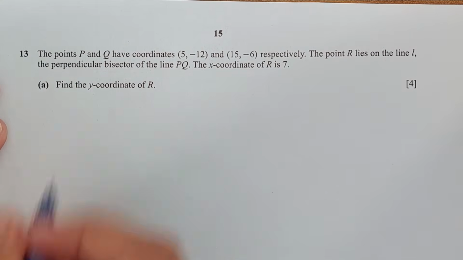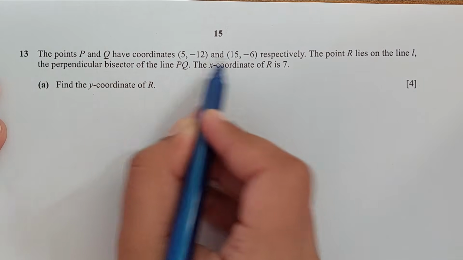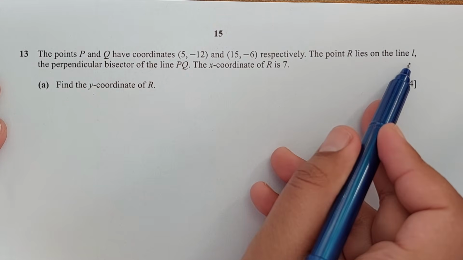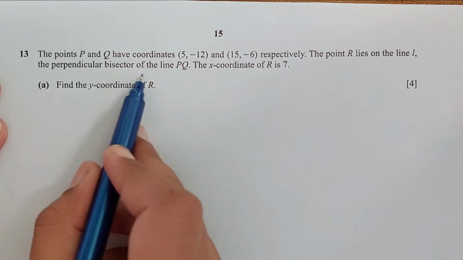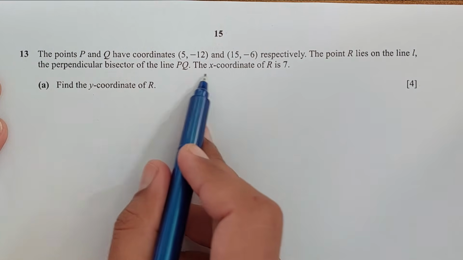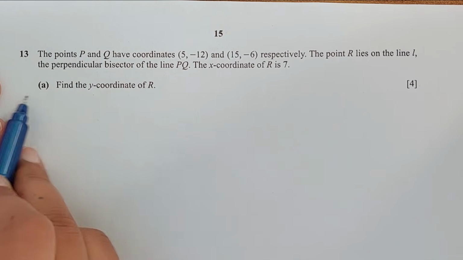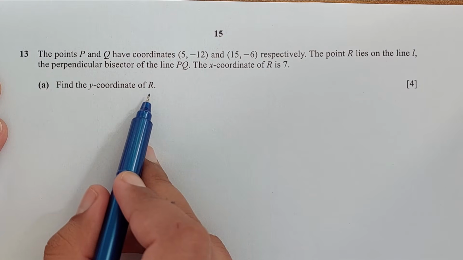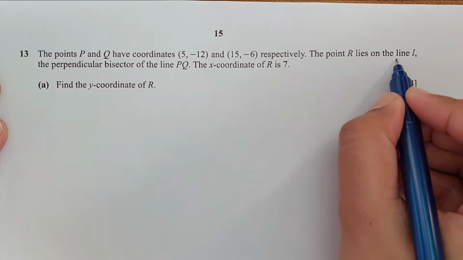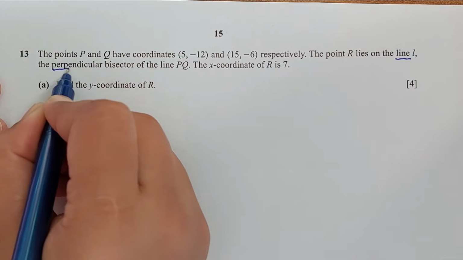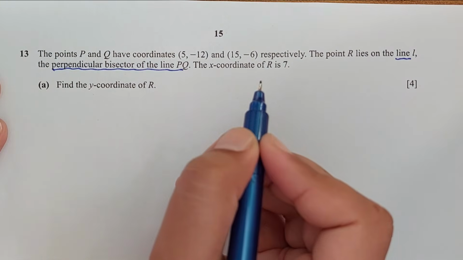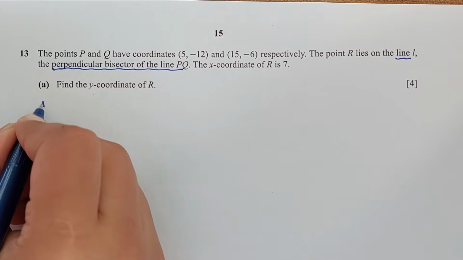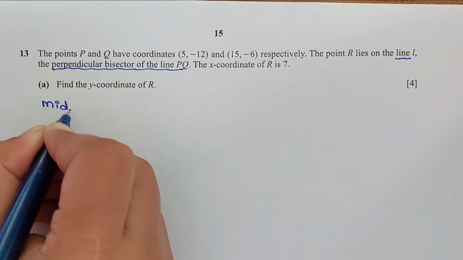Question number 13. The points P and Q have coordinates this and this respectively. The point R lies on a line L, which is the perpendicular bisector of line PQ. The x coordinate of R is 7, part A. Find the y coordinate of R. Okay, so first we have to find the equation of line L, which is the perpendicular bisector of the line PQ.